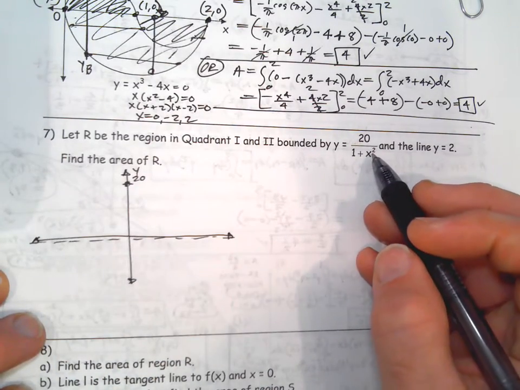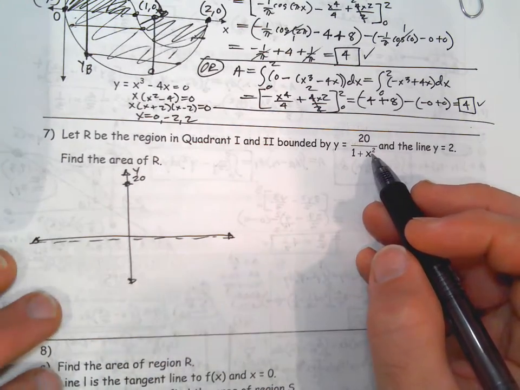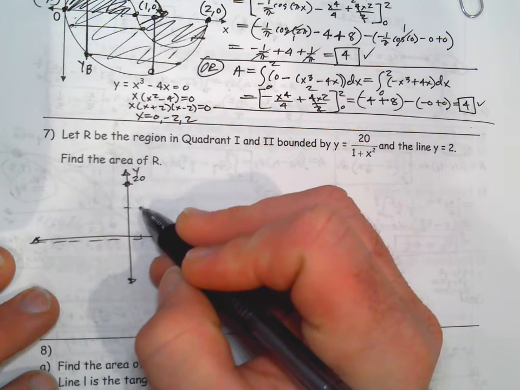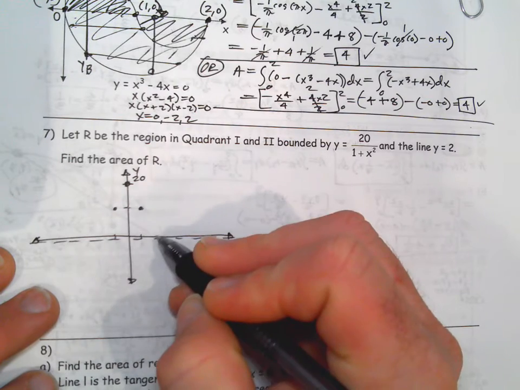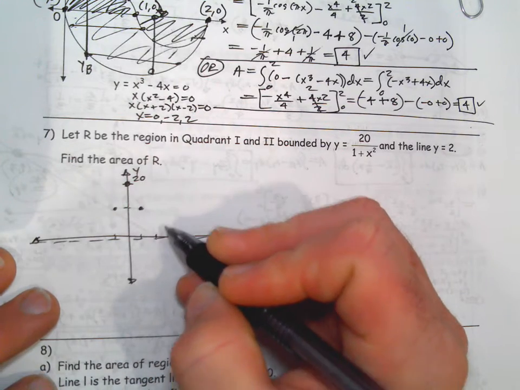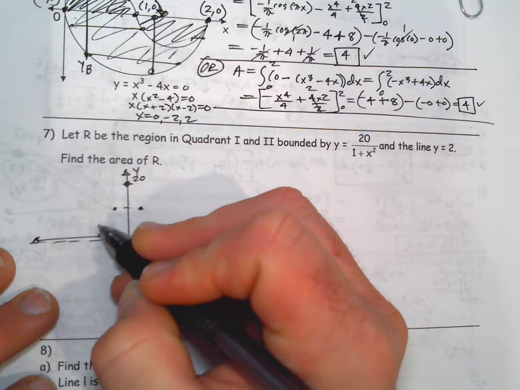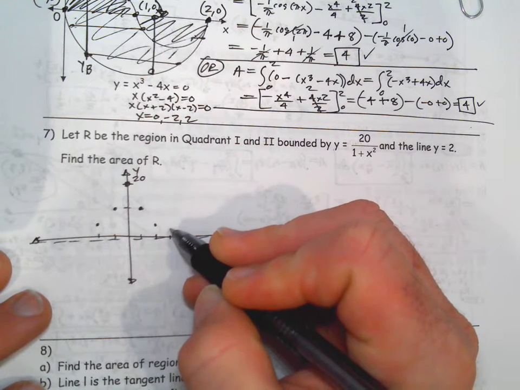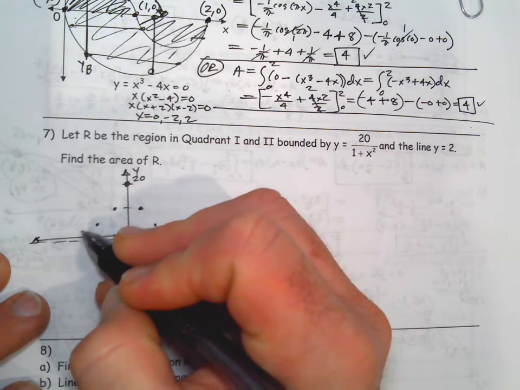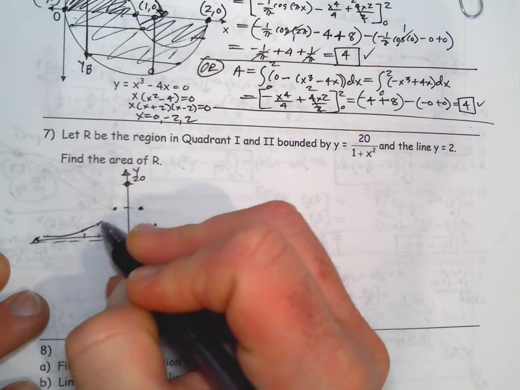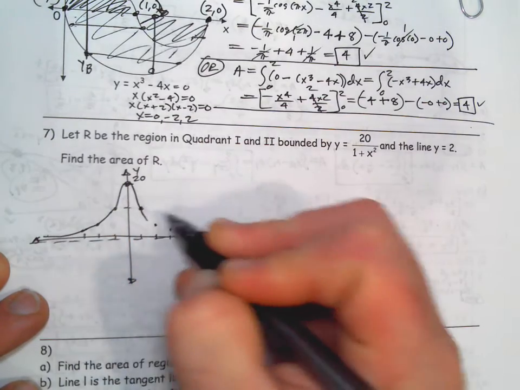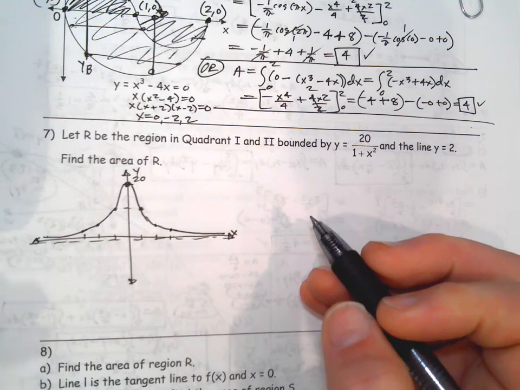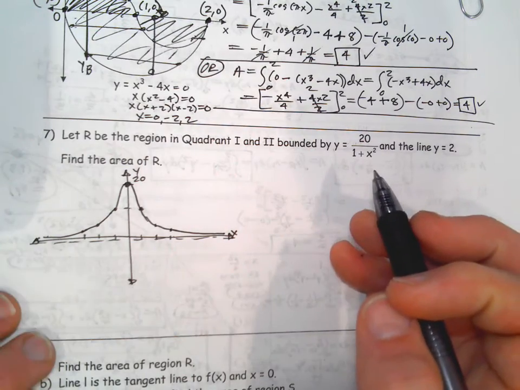And the bigger the x's you plug in, the smaller it gets. So like you plug in 1, you get 10. Plug in negative 1, you get 10. You plug in 2, you get 4. You plug in 3, you get 2. So it's just getting smaller and smaller and smaller. Kind of looks like this, kind of like a bell curve. But you graph this on your graphing calculator to help you out. But still, you got to be thinking about things that should make sense.